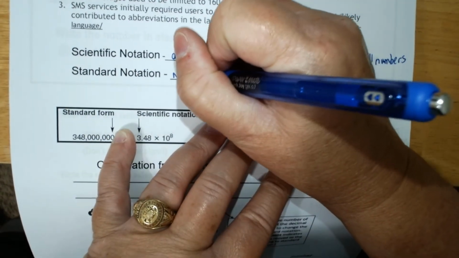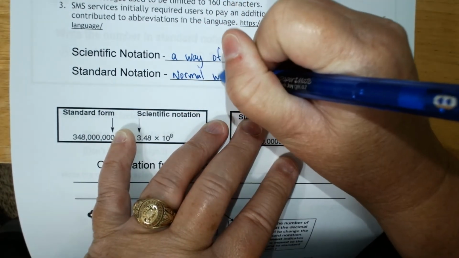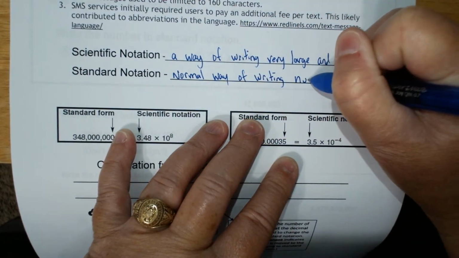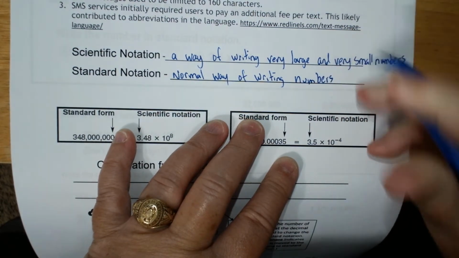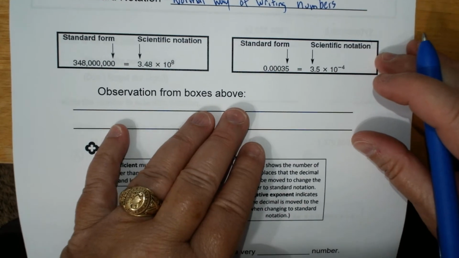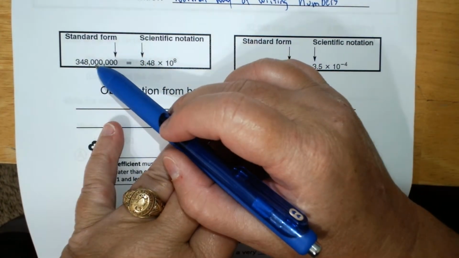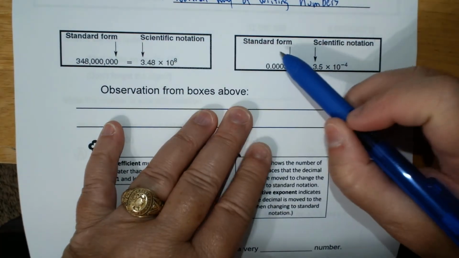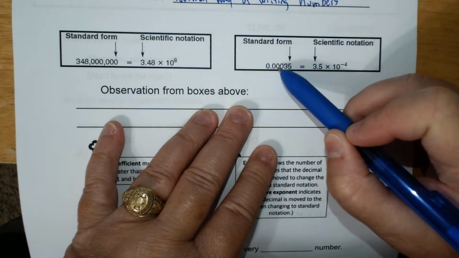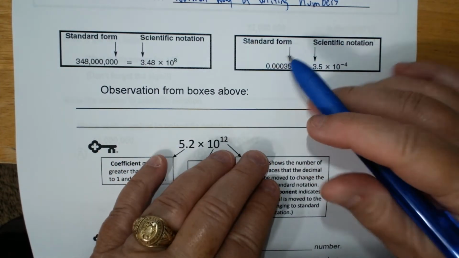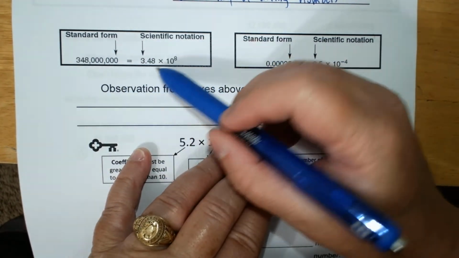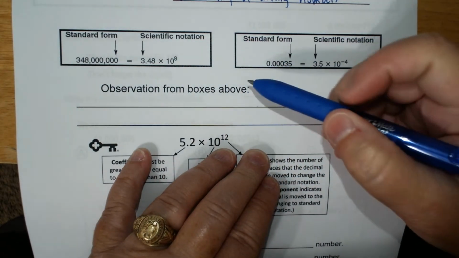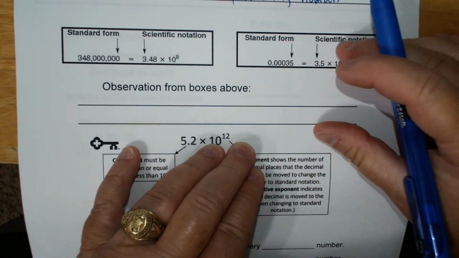Standard notation is the normal way of writing numbers. So here are examples of standard form, standard notation, and scientific notation. This is a very large number, and then standard form and scientific notation, and this is a very small number. If I'm looking at a very large number, I'm going to look at how these are formatted, and the format tells you a lot of things. There are certain ways you have to format stuff.